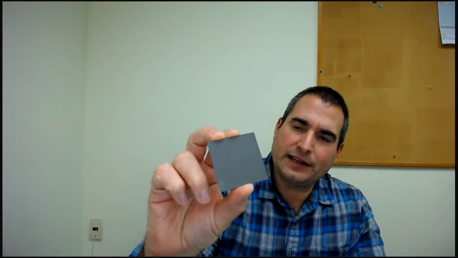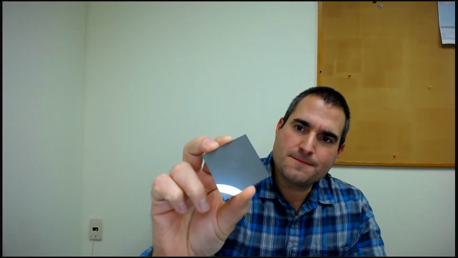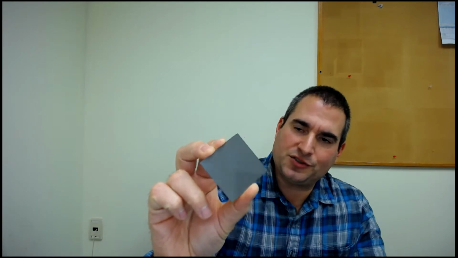As a general rule of thumb, we use polished dielectrics to accept our thin film metal deposition. And if you can see, hopefully I get a nice reflection there. You can see that nice polished finish, generally sub 2 micro-inch surface finish.